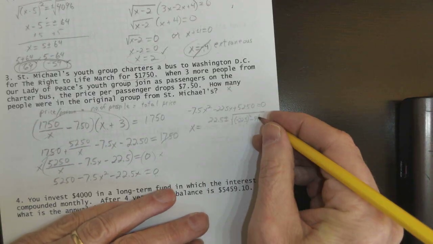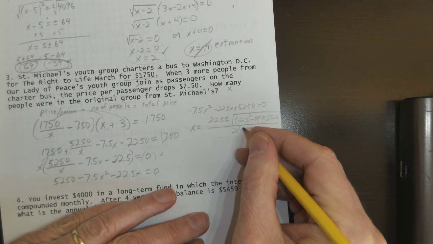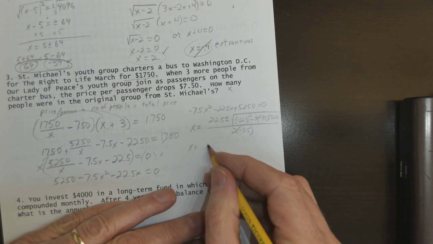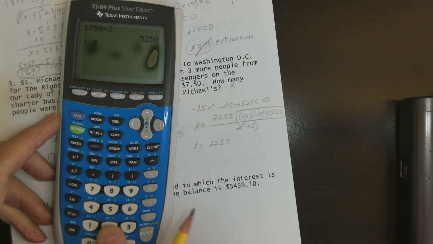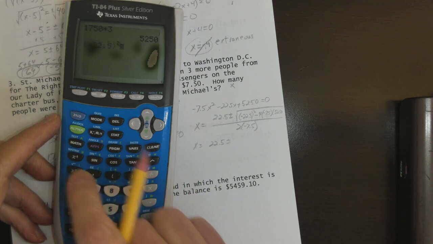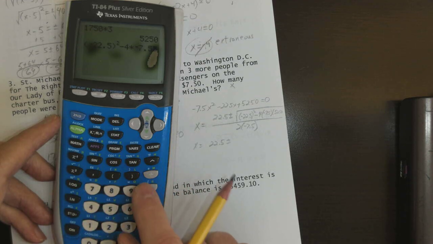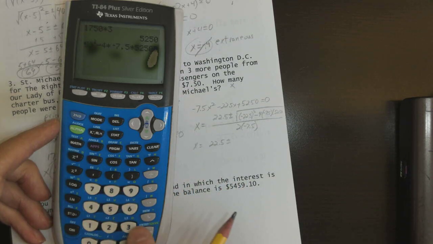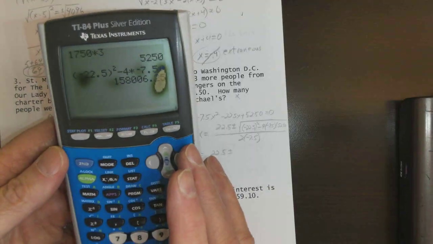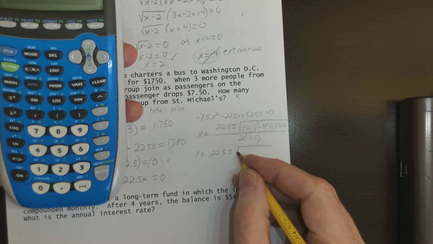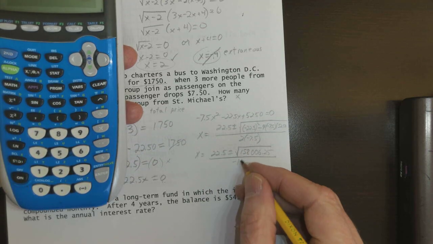I have enough room to write this. 4 times negative 7.5 times 5,250 over 2 times negative 7.5. 22.5 plus or minus negative 22.5 squared minus 4 times negative 7.5 times 5,250. 6.25. 2 times negative 7.5 is negative 15.